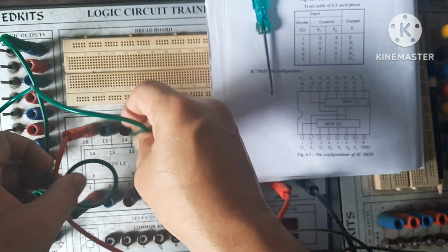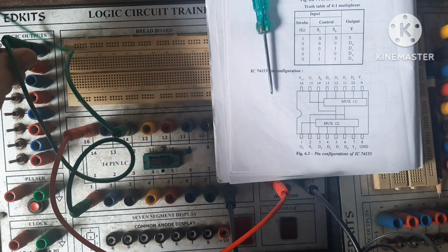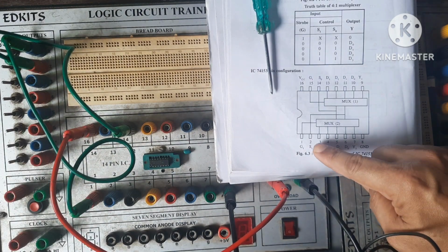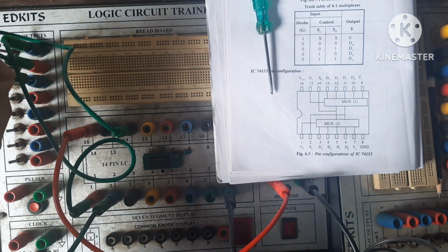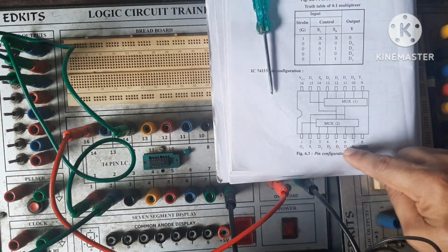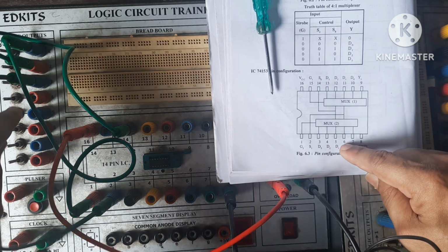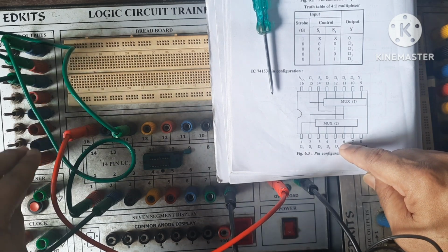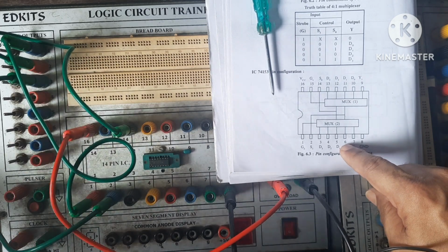Connect 14 pin, that is S0, to the next. Then S1, that is pin number 2, to this third one. Now there are 4 inputs, D3, D2, D1, D0. So here we will leave this input and all data inputs we will connect here.